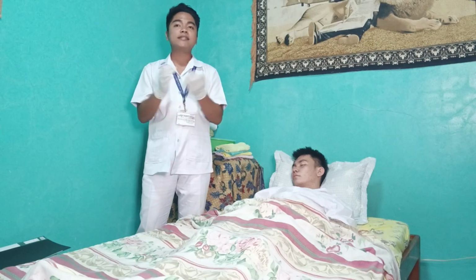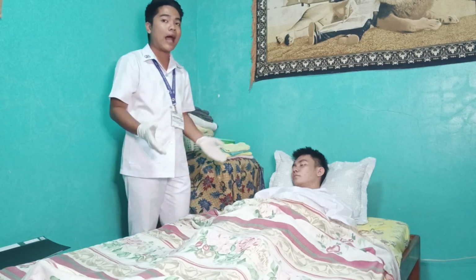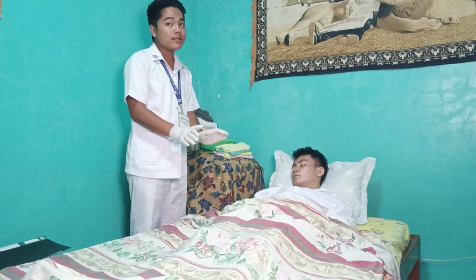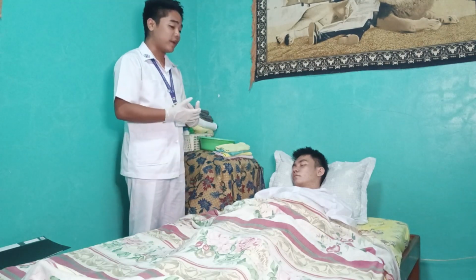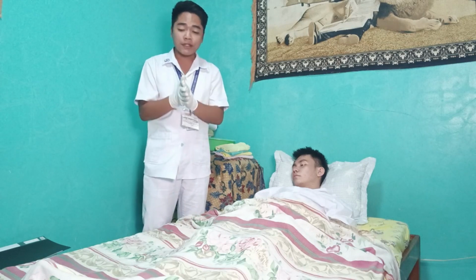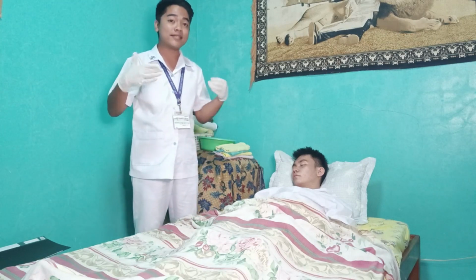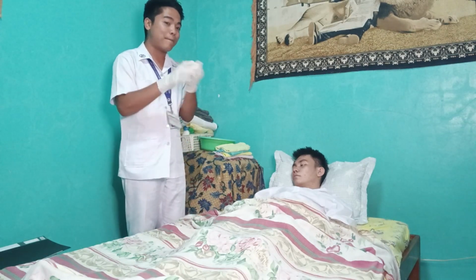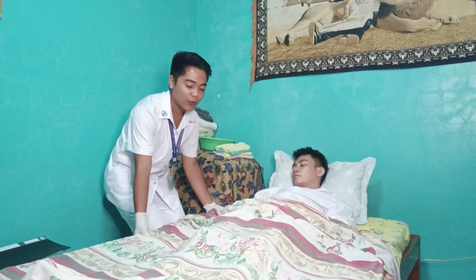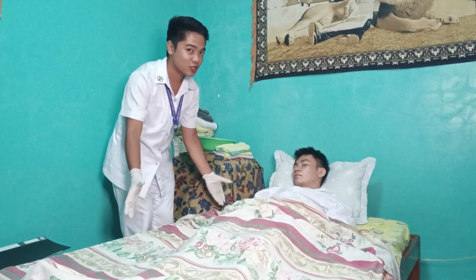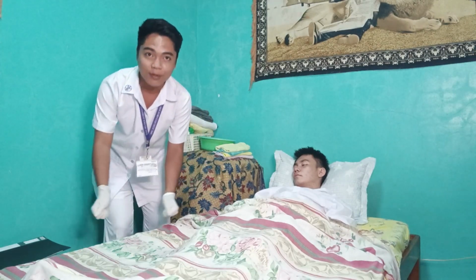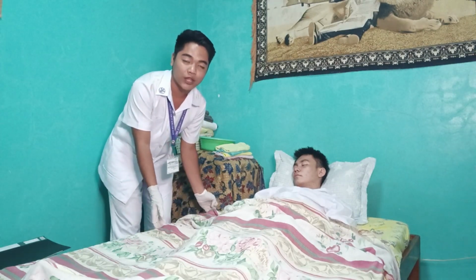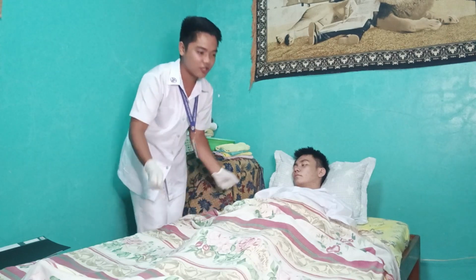So let's start now. We should raise the bed to a comfortable working height and lower the side rails where I am standing and assist the patient to move closer towards me. But I don't have any hospital bed, so let's assume that we have that bed. So now raise the bed. Okay, so I am assuming that I am raising the bed and adjusting the railings of the bed so that my patient wouldn't fall.